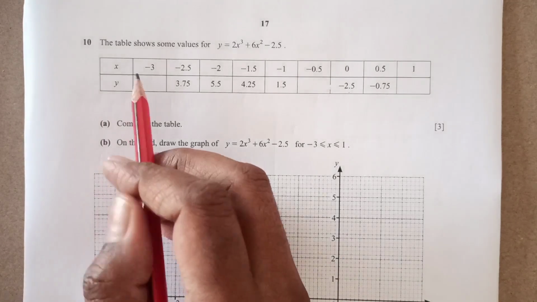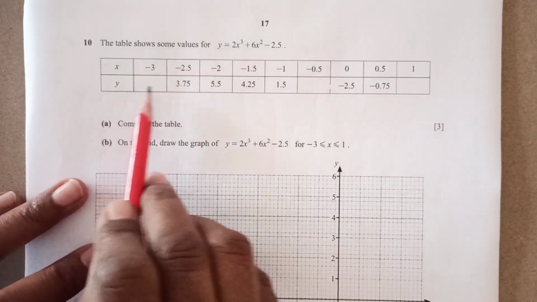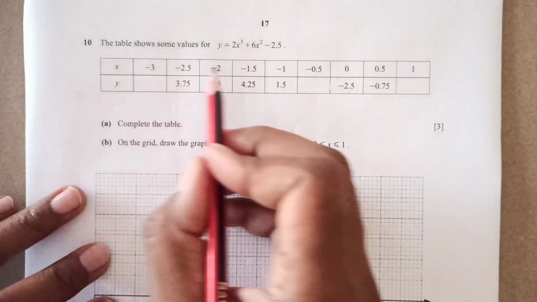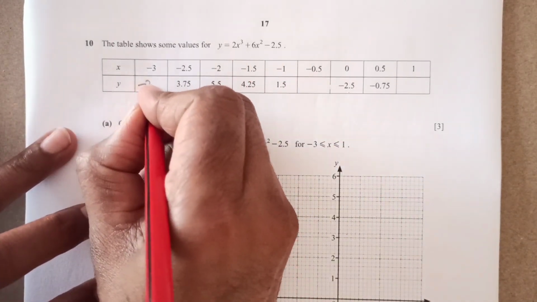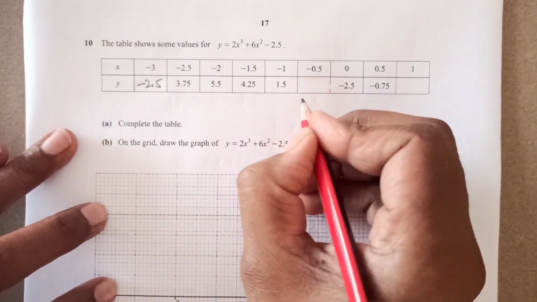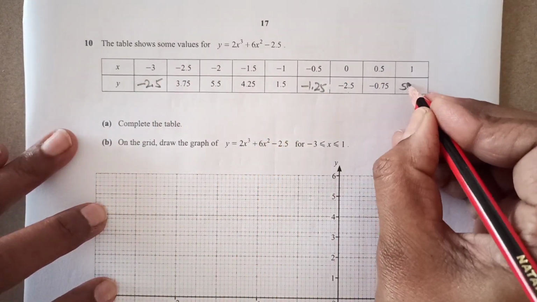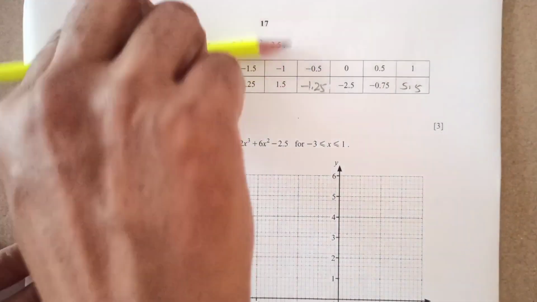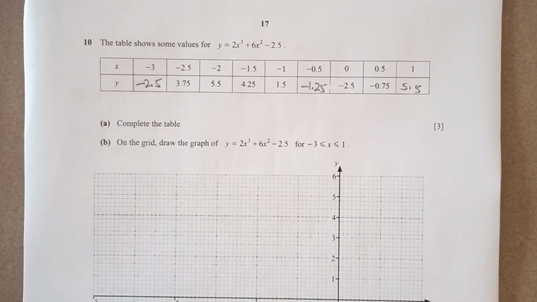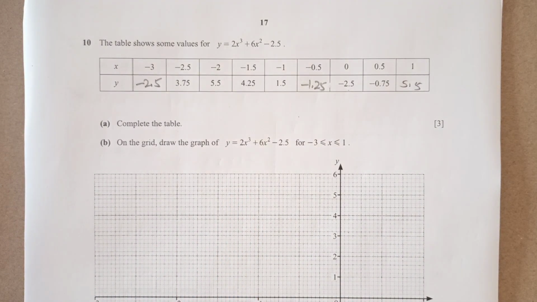Now question number 10, the table shows some values for y, and we have the table, complete the table. So this is just plugging in the values over the calculator. I got negative 2.5 here, and I got negative 1.25, and I got 5.5 over here, right? So now the second part is, on the grid draw the graph of this. So we are going to draw the graph of this.